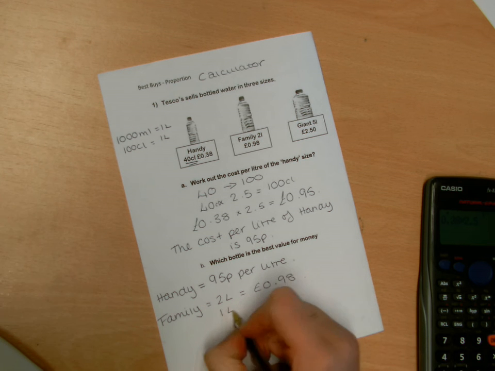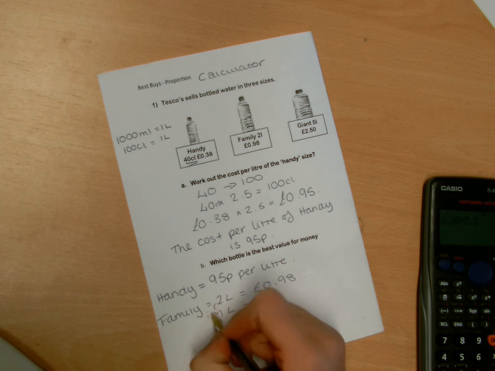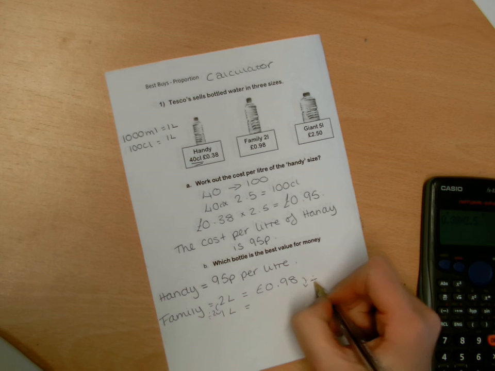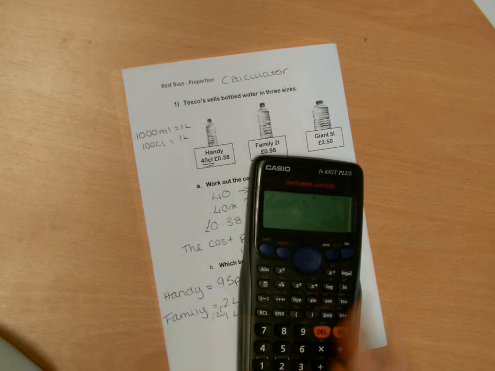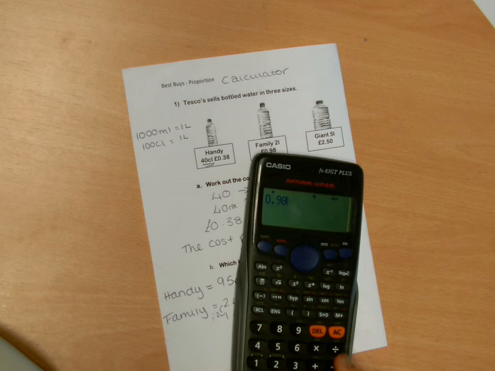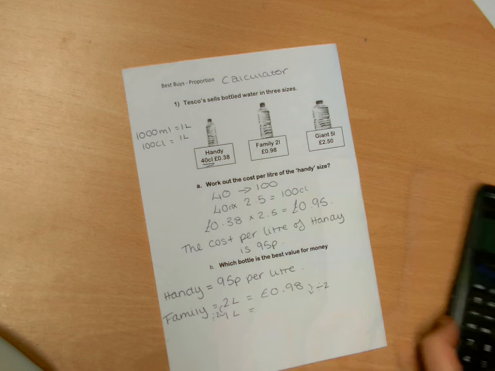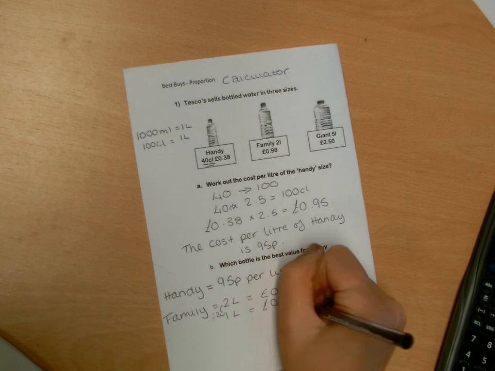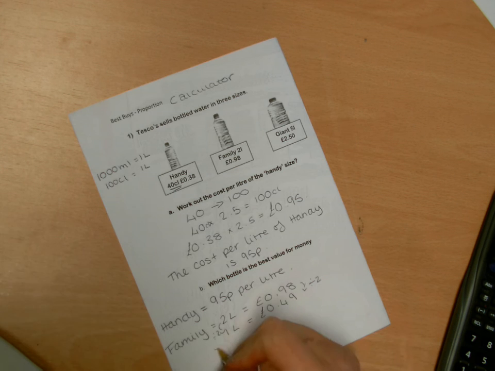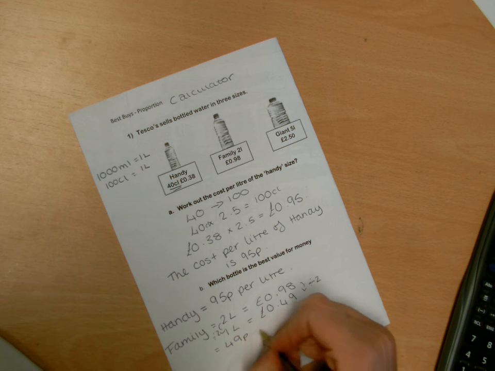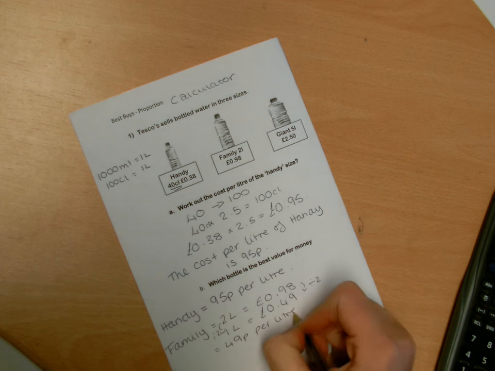So to get to 1 litre, I need to divide both by 2. So we have 0.98 divided by 2, so 49 pence. So family equals 49 pence per litre.